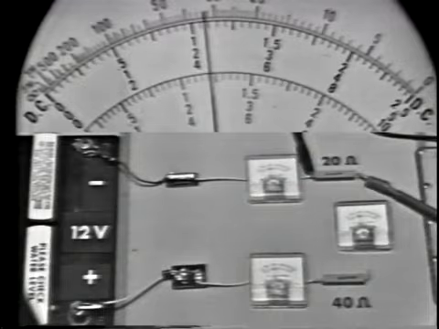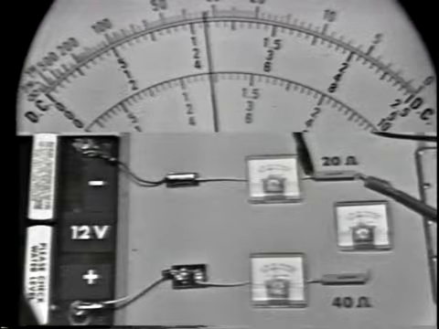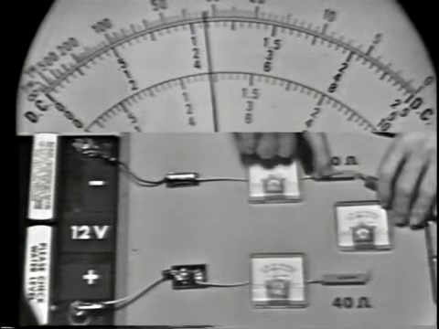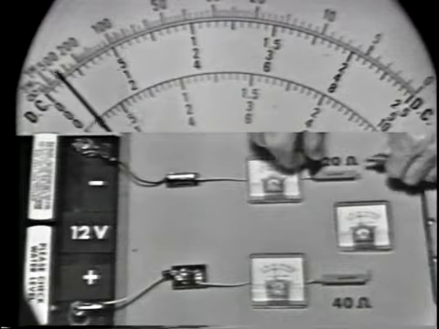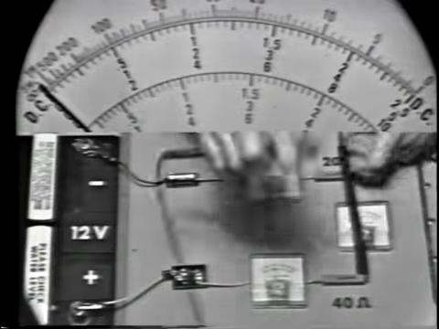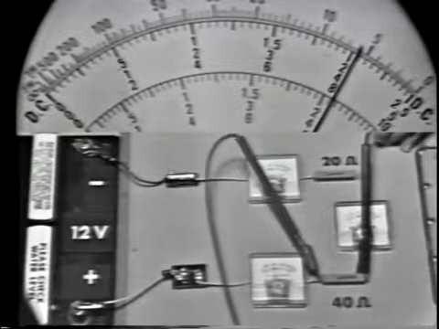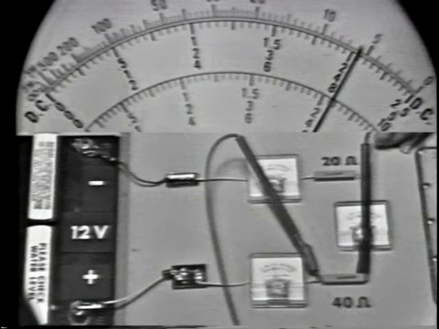Now, on the 10-volt range, we use the bottom numbers of the DC scale. You see that we get a reading of about 4.3 volts across this resistor. Okay, let's go down and measure the voltage here. Here we get about 8.2, the bottom numbers on the DC scale.